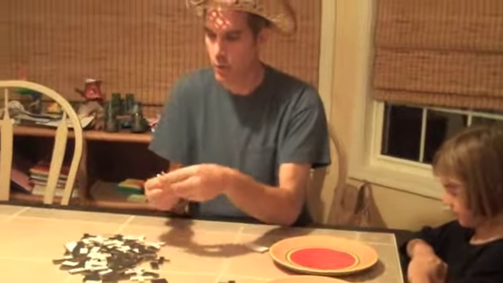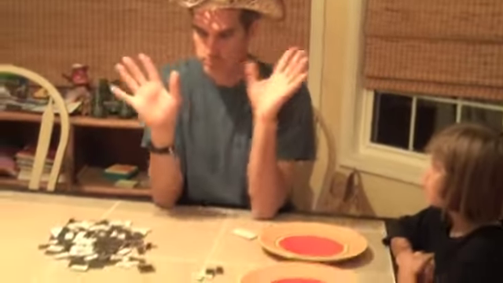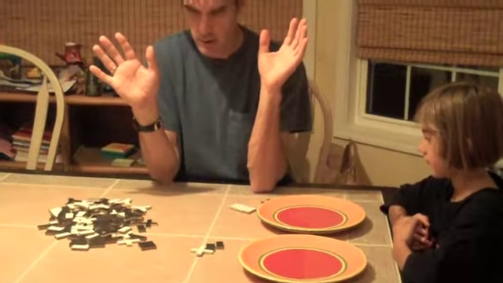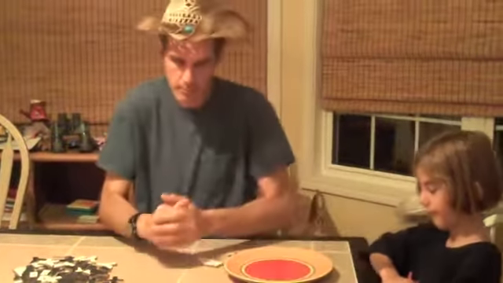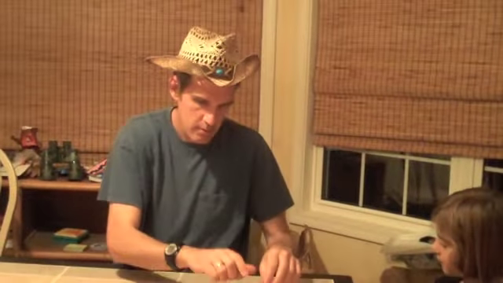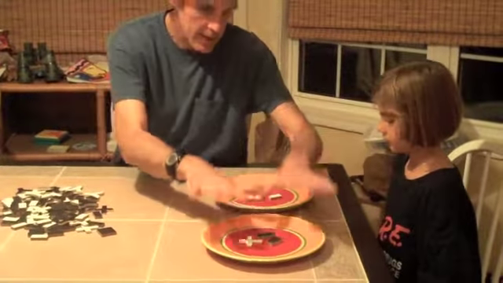They explode, they annihilate, they destroy each other. So if you ever have a 1 and a -1 next to each other, it's like matter and antimatter. They cancel each other out. So we have these two plates with nothing on them. And what we're going to do, we're going to put the same amount on each plate. So now there's the same amount on each plate. This is the same as that.